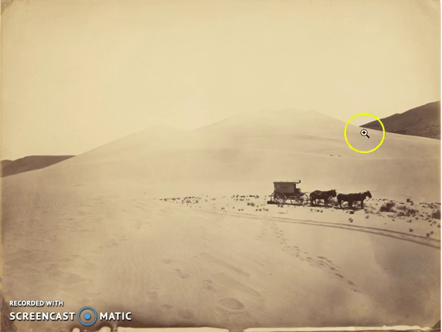So there's more dunes in the background here that are more shadowed than the one here that makes up a good portion of the photograph. And they kind of fall off the edge of the frame here. So we only see a part of it.